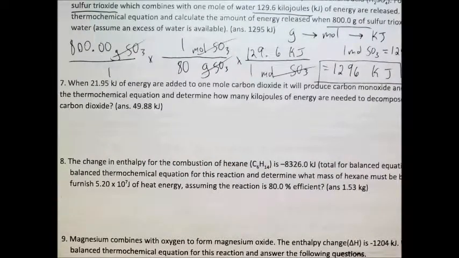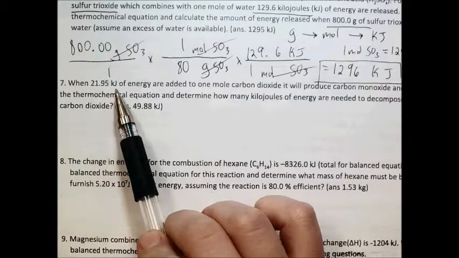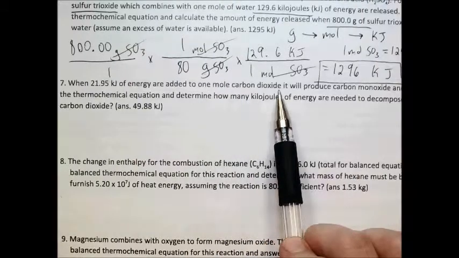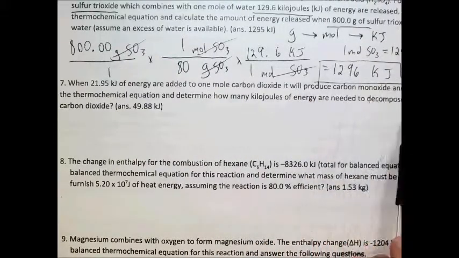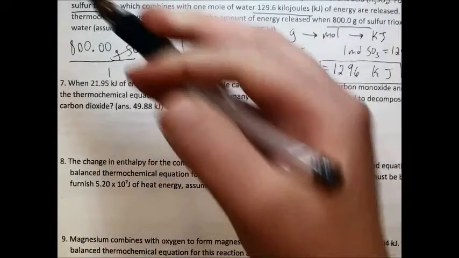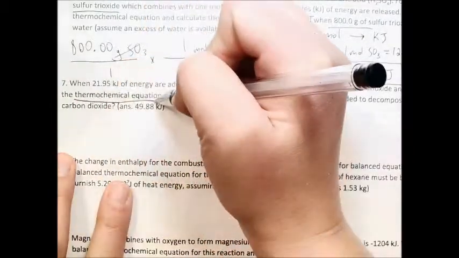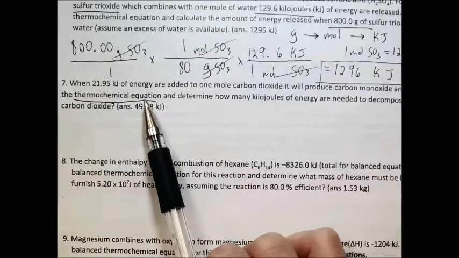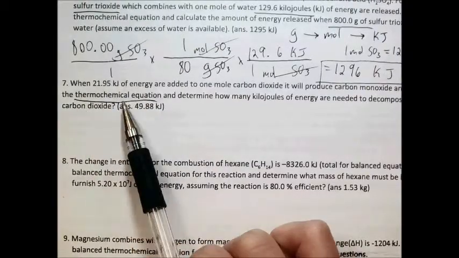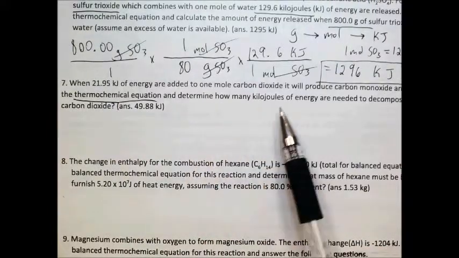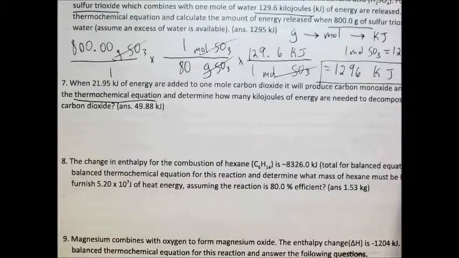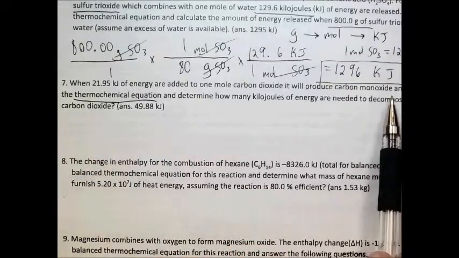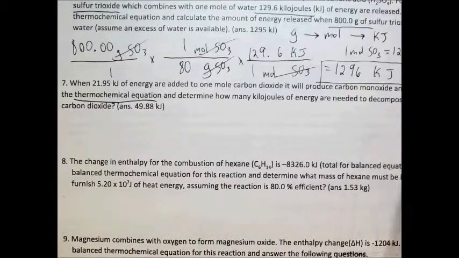So let's do another example problem together. Number 7 says, when 21.95 kilojoules of energy are added to 1 mole of carbon dioxide, it will produce carbon monoxide and oxygen. Step number 1 is to write the thermochemical equation. I'm remembering that the thermochemical equation is both the balanced chemical equation plus my delta H value, so plus a number in kilojoules, and determine how many kilojoules of energy are needed to decompose 100 grams of carbon dioxide. So that part is going to be a conversion problem.